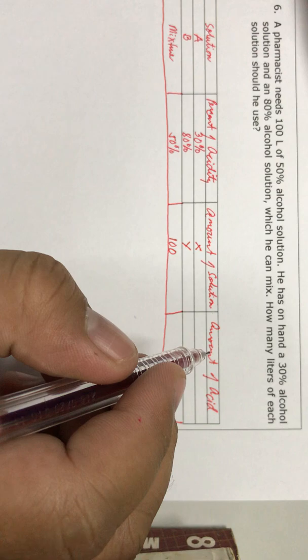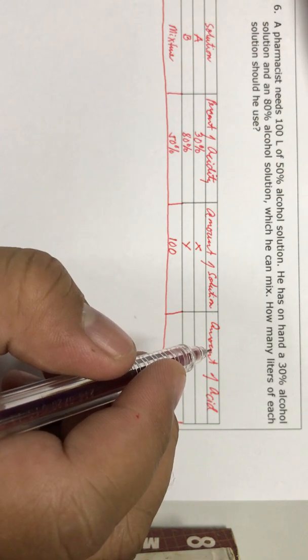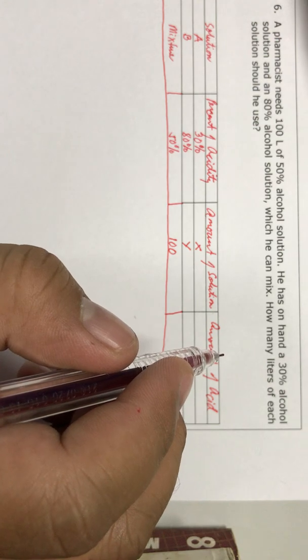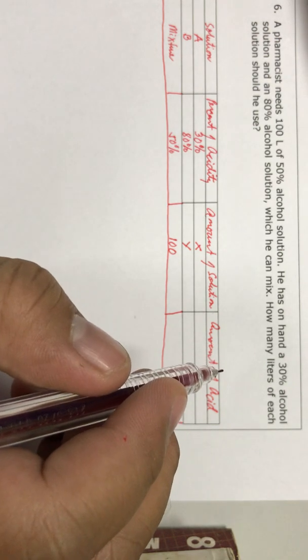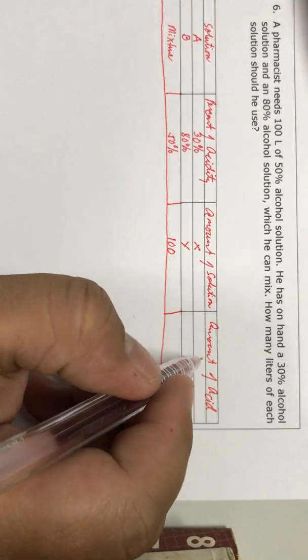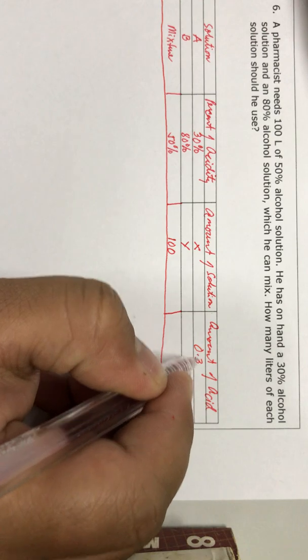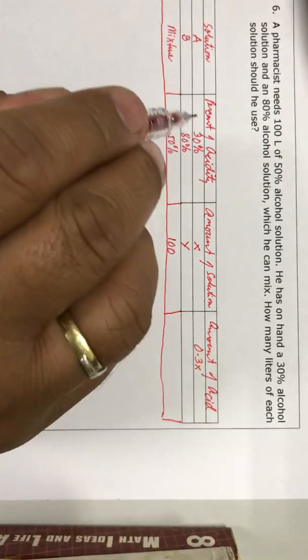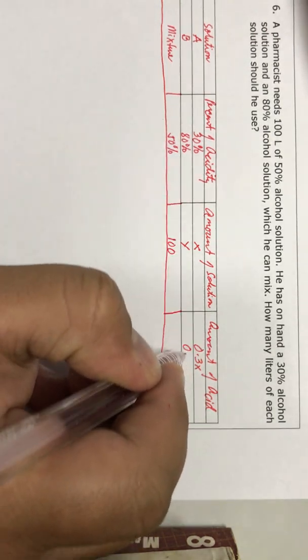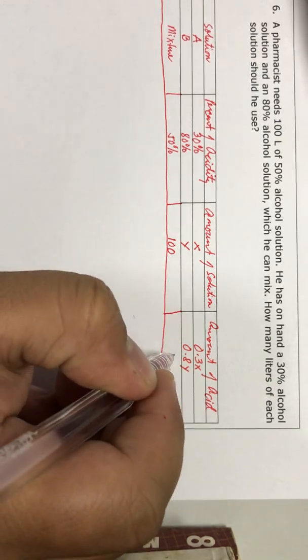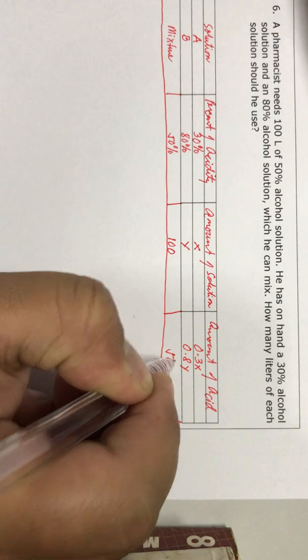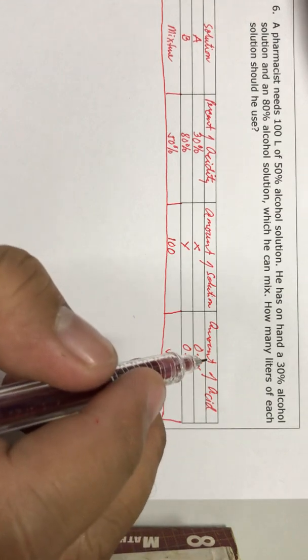So, assuming that you are adding a number of liters for a 30% solution, the total amount of acid for solution A must be 30% of X or 0.3X. That of solution B is 0.8Y. And then for the mixture, that's 50. 50% of 100 is 50.